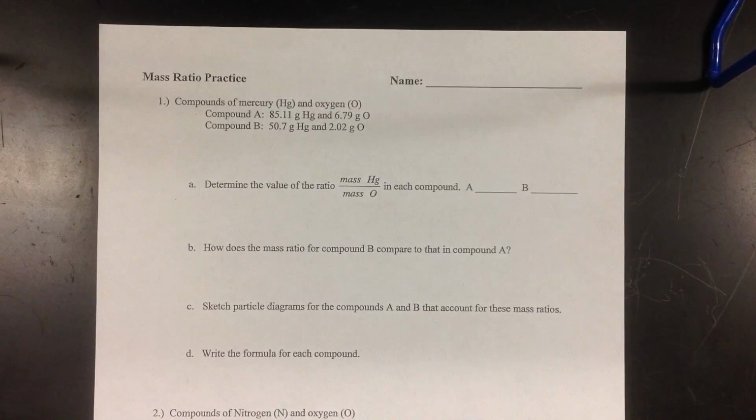Hello class! In this video, I'm going to walk through some examples for how to calculate mass ratios and how to get formulas and particle diagrams for compounds that have those mass ratios. First, let me start off by explaining why this is important.